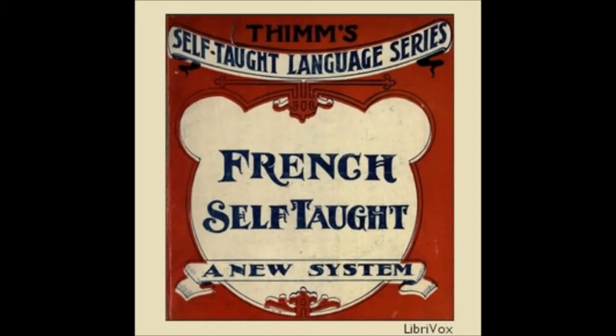Moonlight. Clair de lune. Is it moonlight? Fait-il clair de lune? It is full moon. C'est la pleine lune. New moon. La nouvelle lune. The moon is in the first quarter. La lune est dans le premier quartier. The last quarter. Le dernier quartier.